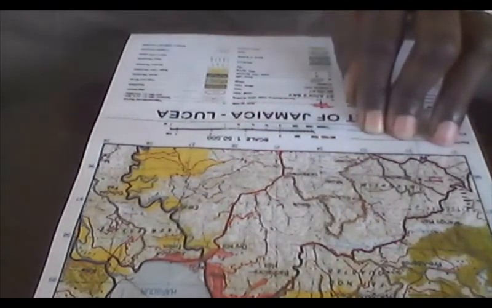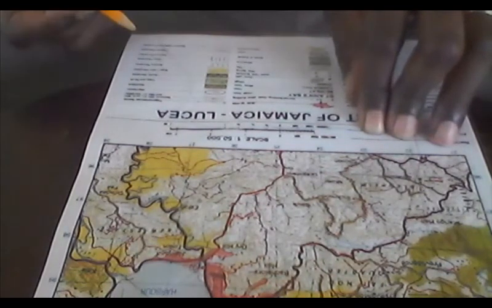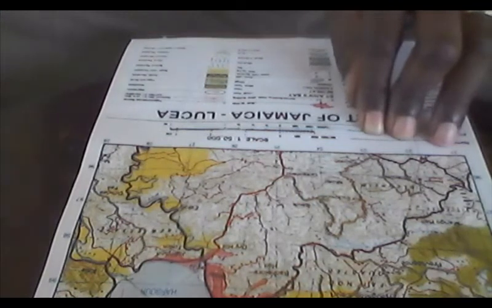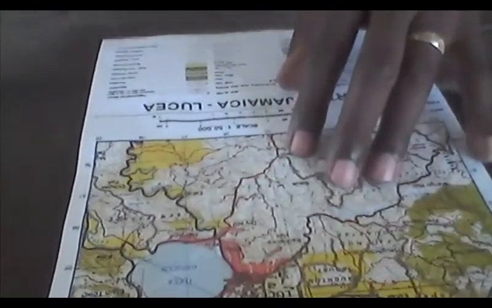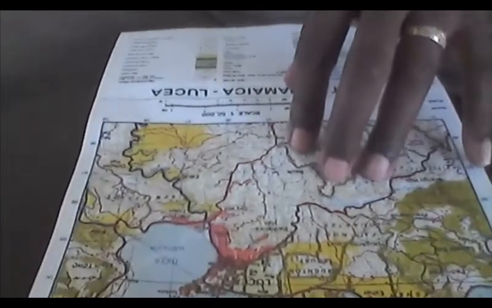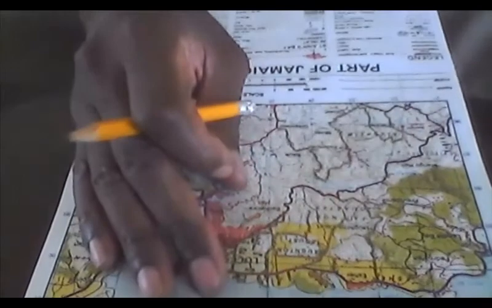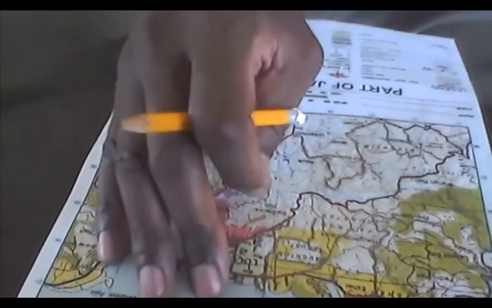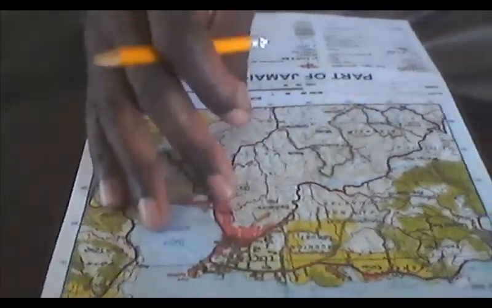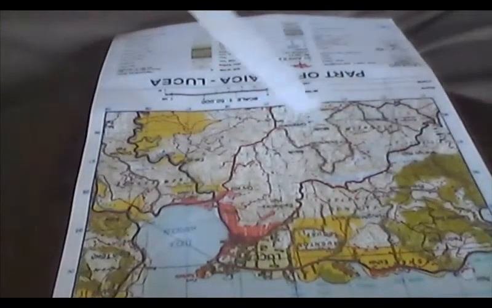Again, the length of the road is 3 kilometers, 600 meters, or 3.6 kilometers. That is the length of the road using our string. Now, we're going to try using our strip of paper.